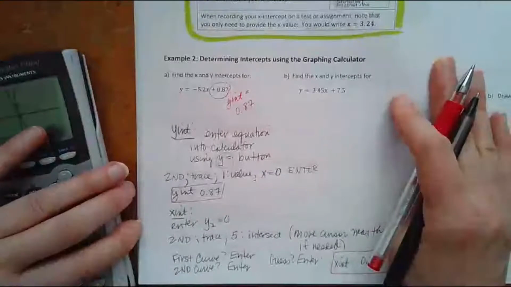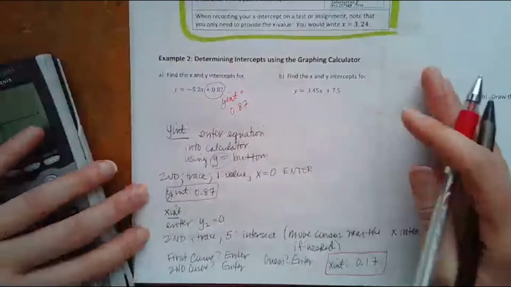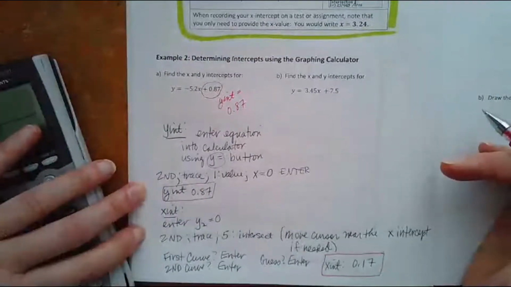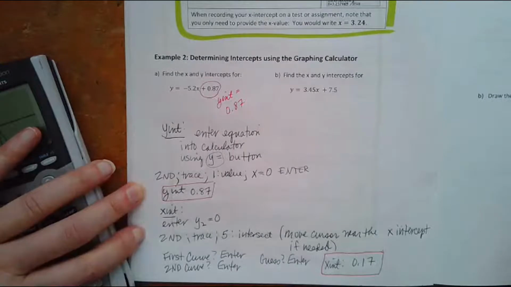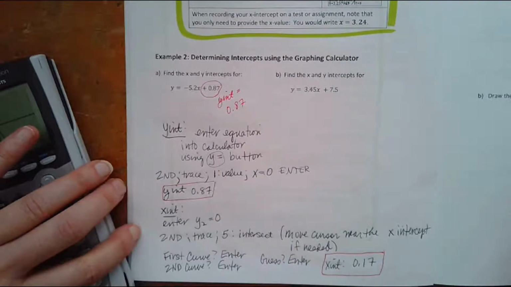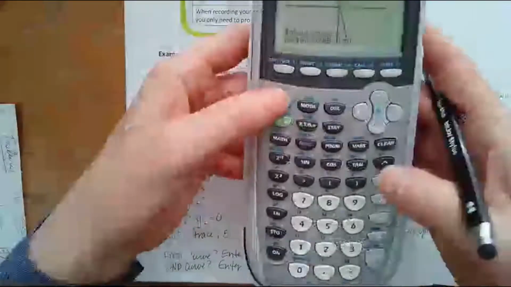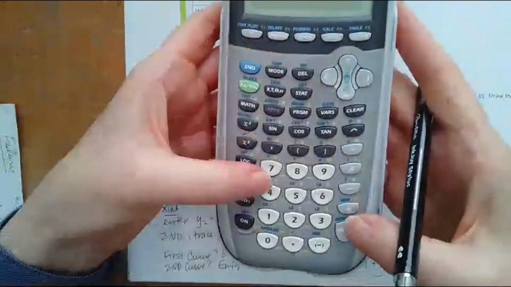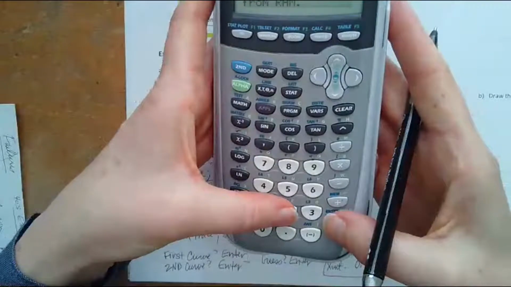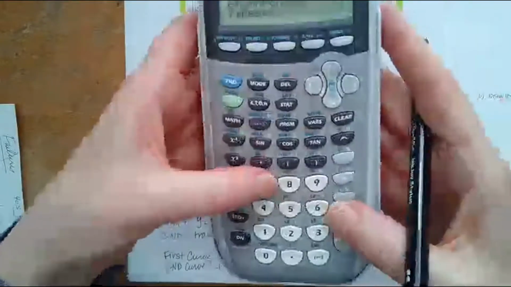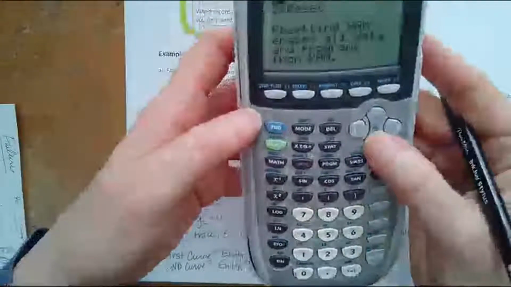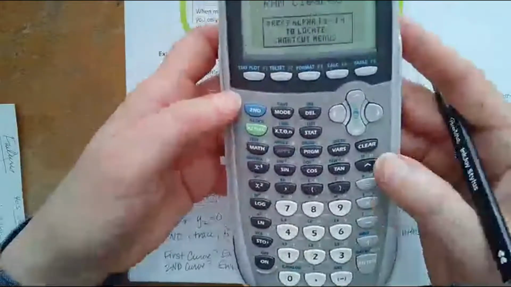Okay, I'm going to do this last part B of example 2, and then I'm going to let you try example 3 for homework. All right, so I'm clearing my calculator out. Second 7, enter. There we go. Okay.